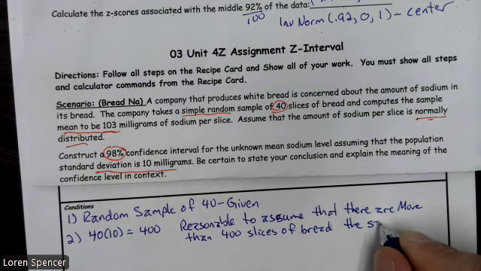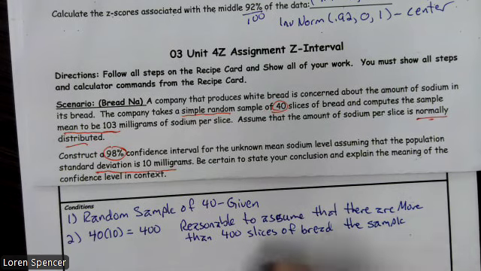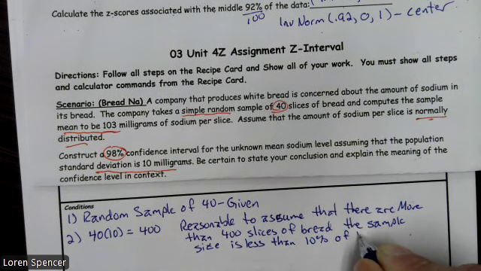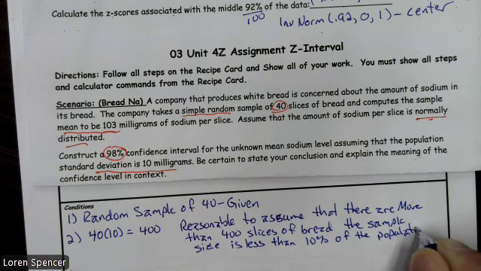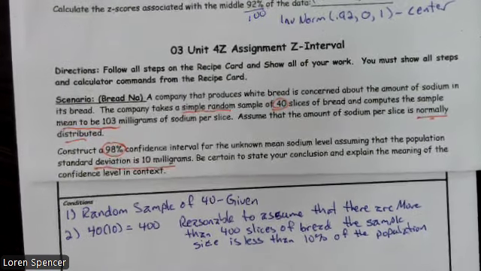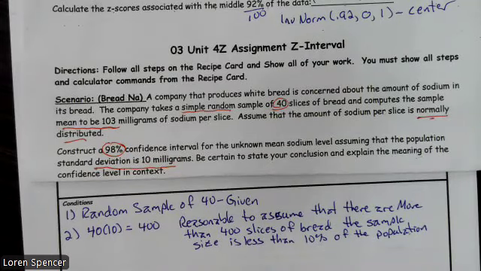The sample size is less than 10% of the population. Now, I got to be honest with you. Most of the time, we're going to give you the population size and you'll just make a comparison. And as long as it's less than 10%, we're good to go.